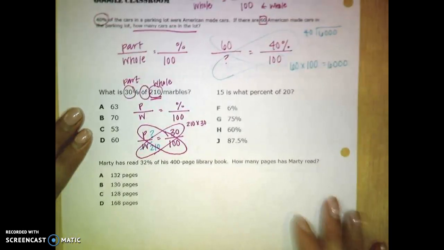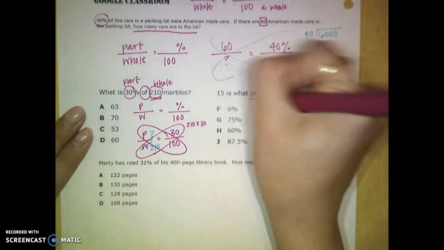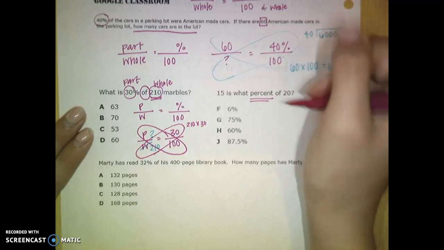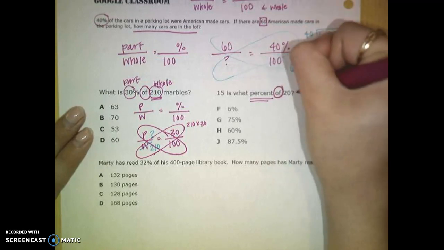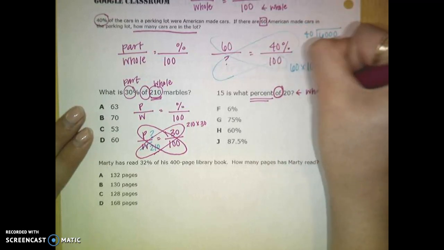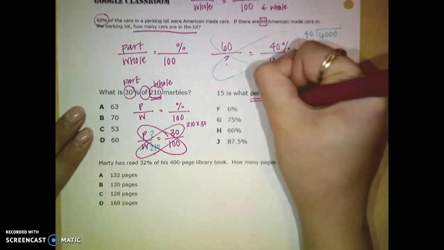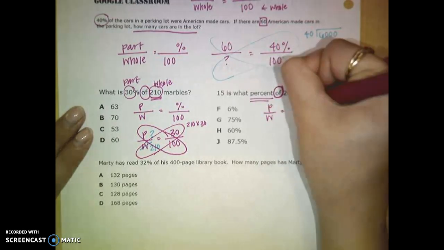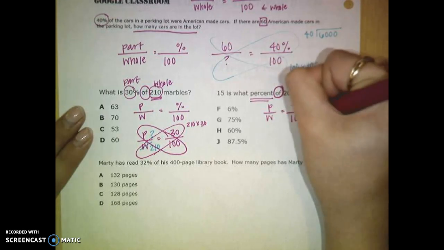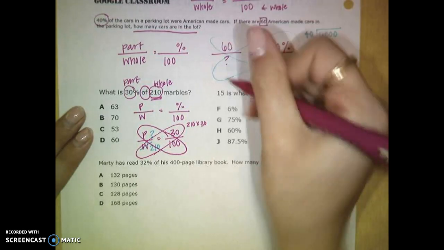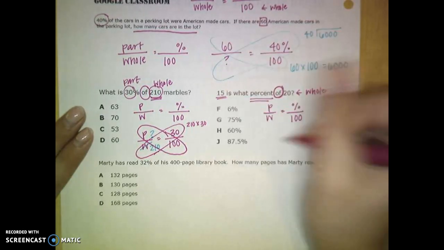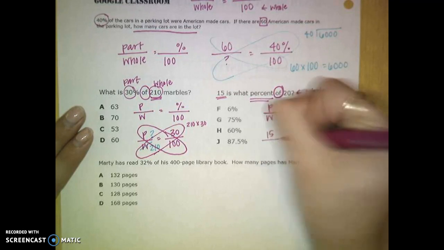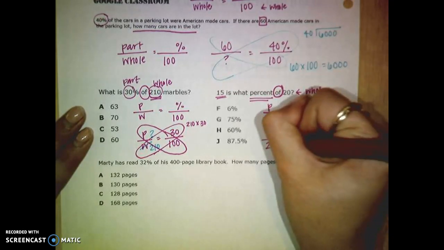For our next problem, 15 is what percent of 20? Again, we have this word of, so that tells us that 20 is our whole. So if we're filling out part over whole equals percent over 100, I know that 15 is my part. So 15 over 20, the whole.